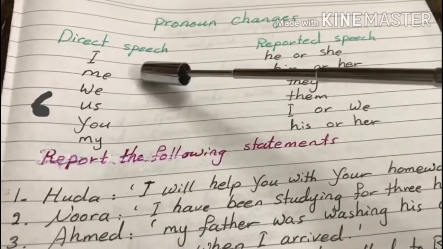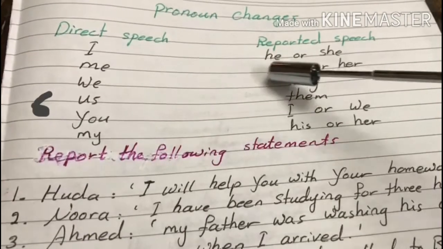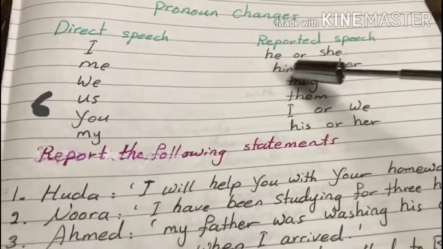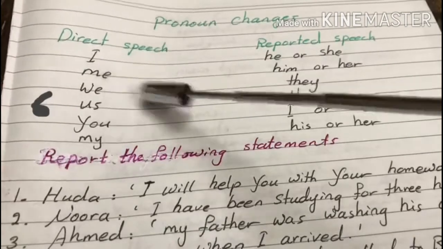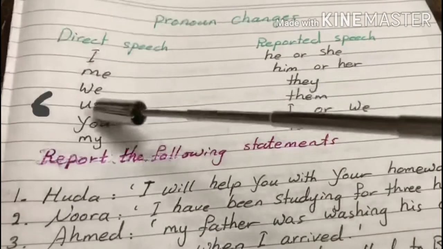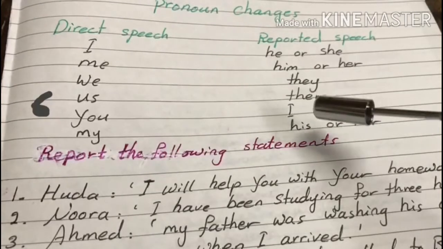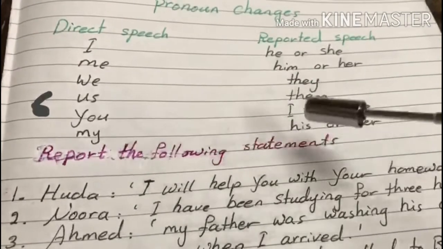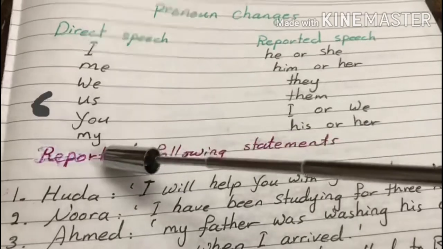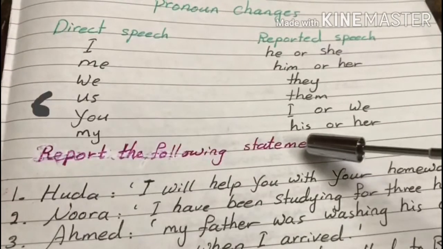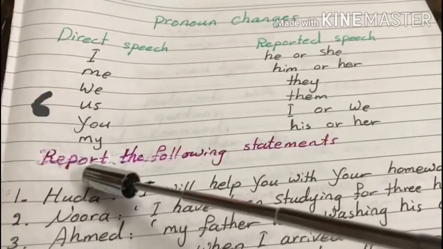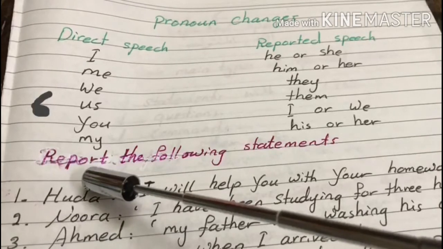In the direct speech, I becomes in the reported speech he or she. Me, him or her. We, they. Us becomes them, you, I or we, my, his or her. Let us take some examples in order to report them.